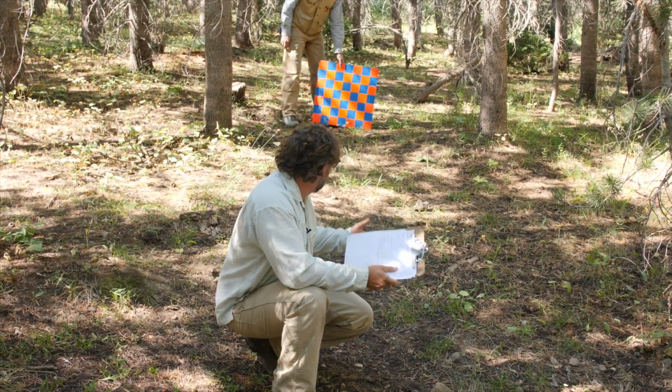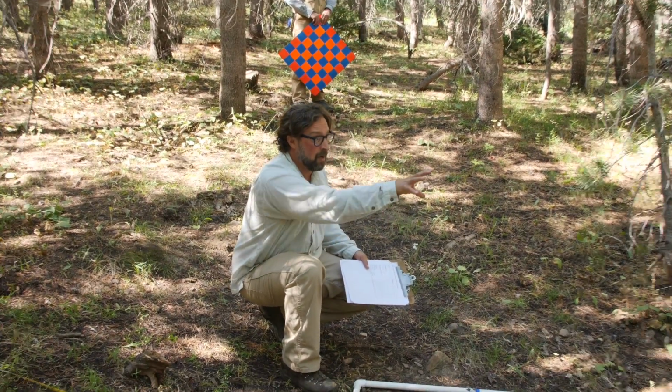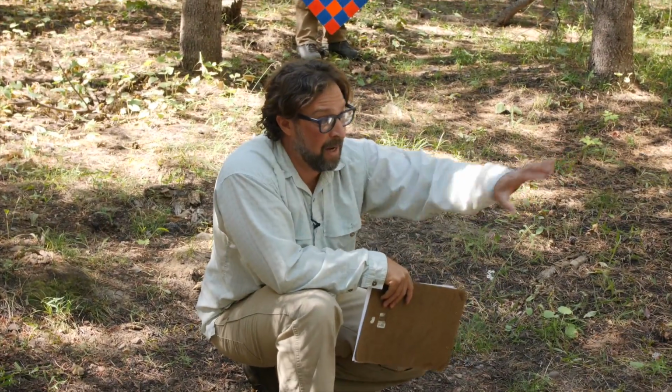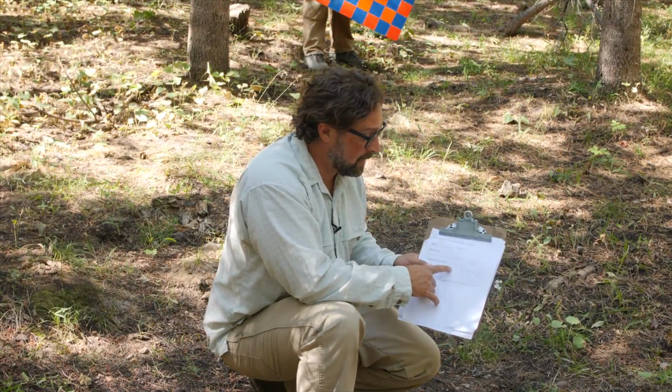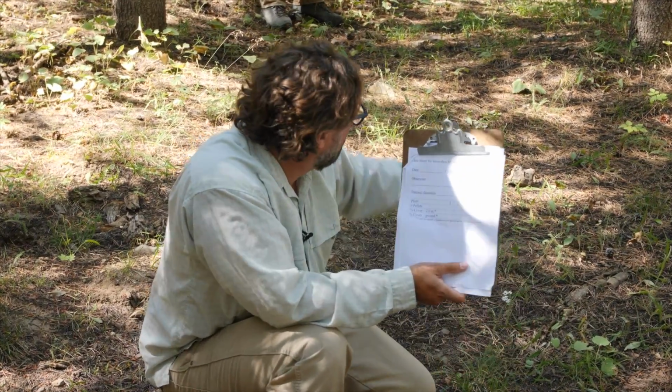Now that we've got a whole bunch of samples across these different gradients, we've got some plots that have a lot of high cover, some that have low cover. We're going to take this data back to the lab and we're going to plot the correlation between bunny pellets, the abundance of the lagomorphs, and the horizontal cover adjacent to those sites.